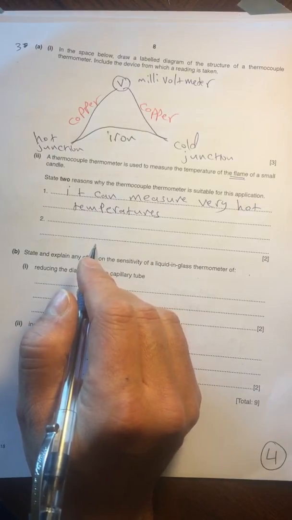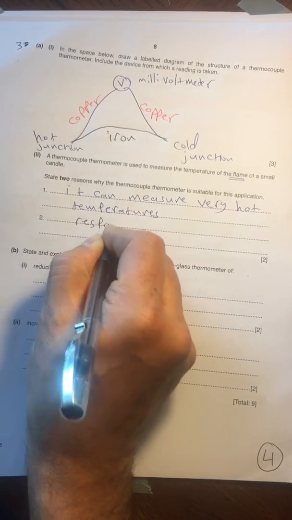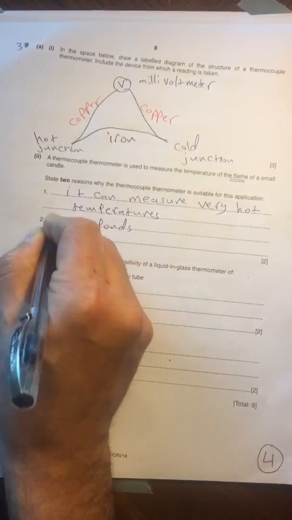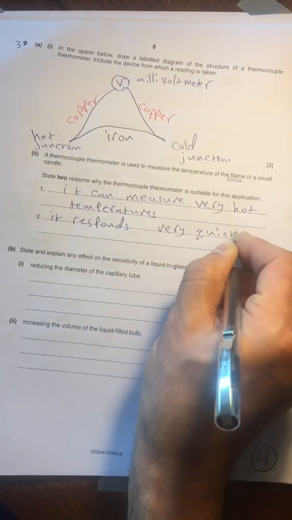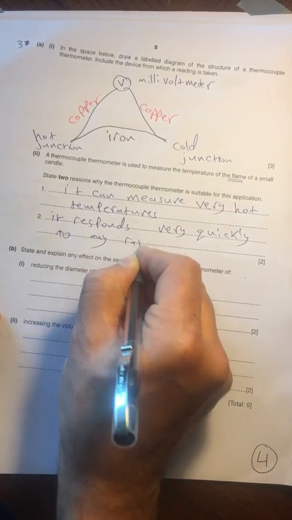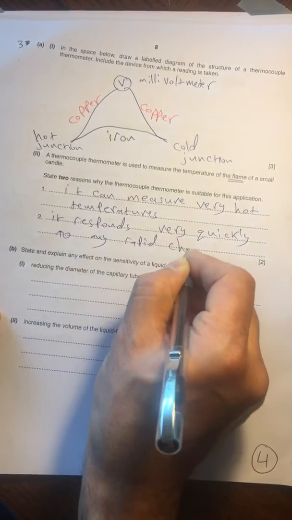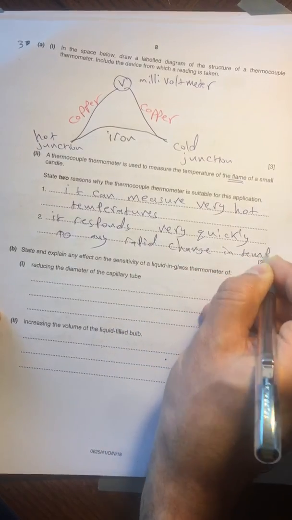So it responds very quickly to any rapid change in temperature.